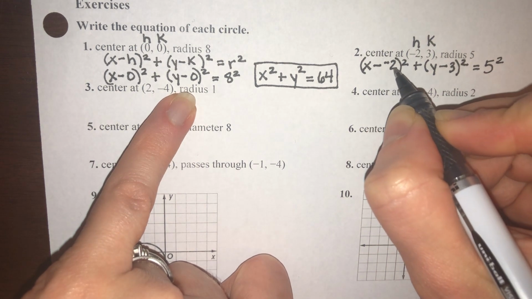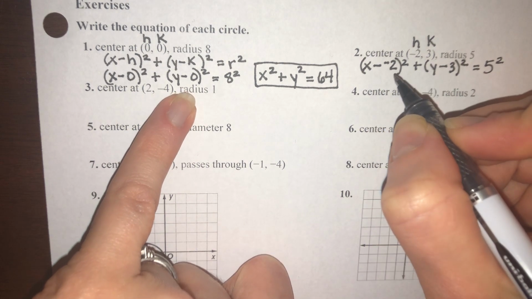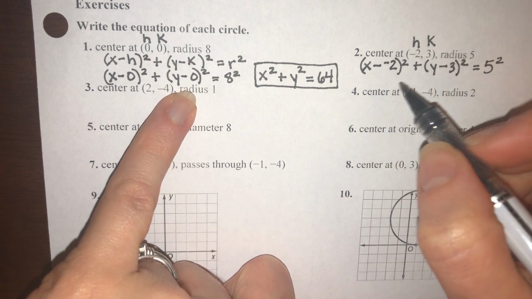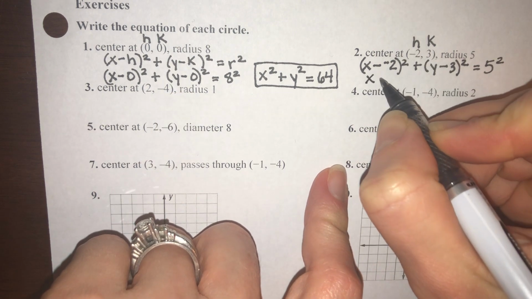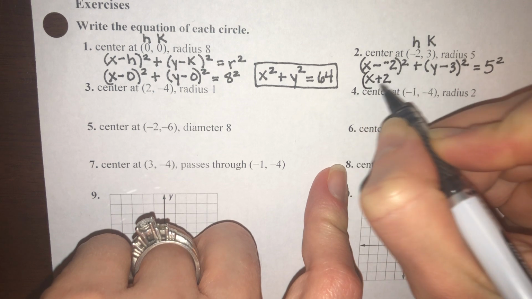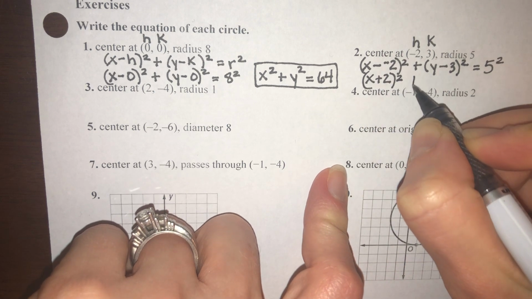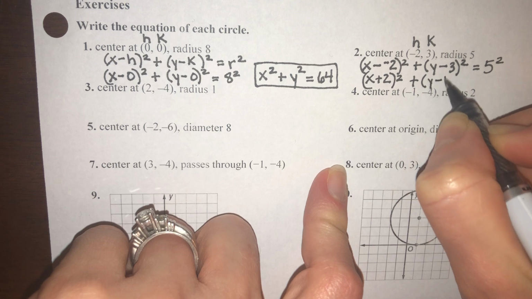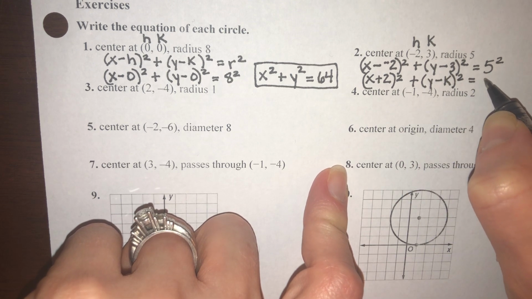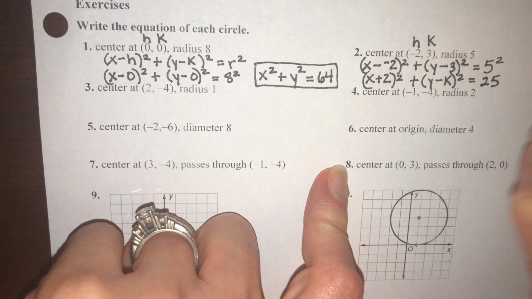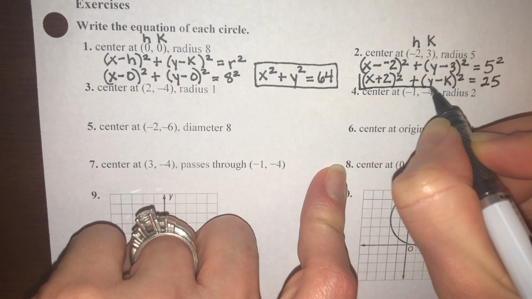So x minus -2, minus a negative means the opposite of -2. So that's going to be x plus 2 in parentheses squared. And then we're just going to leave this y minus 3 squared, but we are going to square our 5. 5 times 5 is 25. And that would be the answer to the problem.